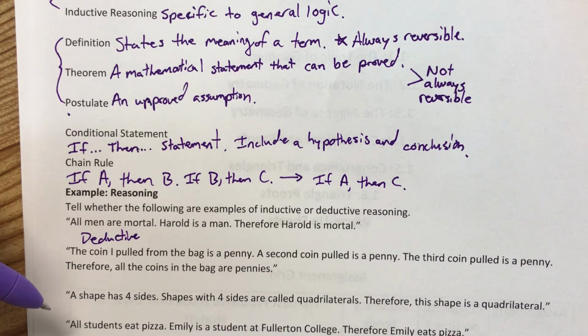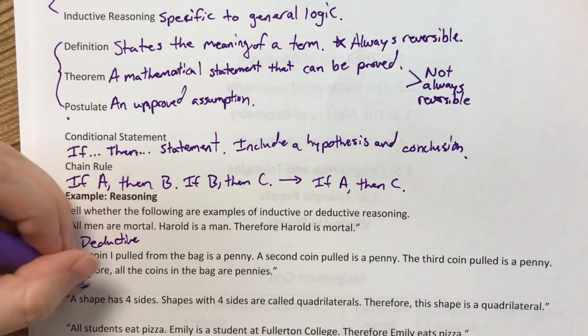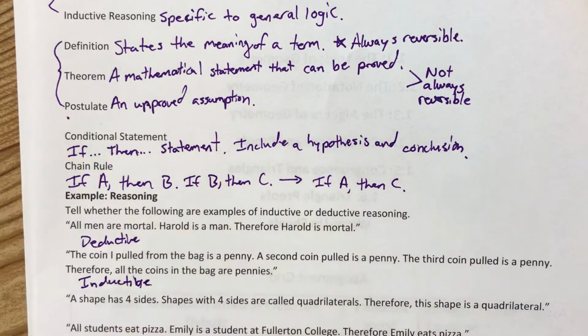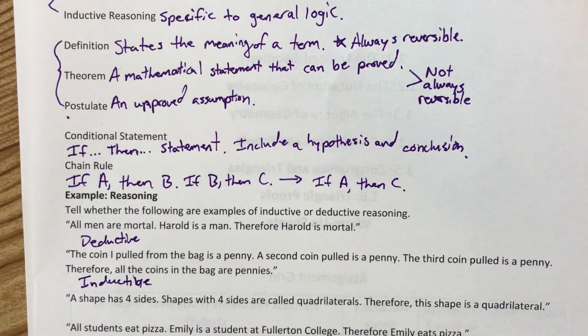The coin I pulled from the bag is a penny. A second coin pulled is a penny. The third coin pulled is a penny. Therefore, all the coins in the bag are pennies. That one is inductive. We're using an experimental approach. And we're saying, all right, I'm going to take this information that I know specifically, and I'm going to draw a more general conclusion. You might be thinking, well, that's not necessarily true. There could be other coins in the bag, and you are right. So reasoning doesn't have to be true, but it can still be inductive or deductive.